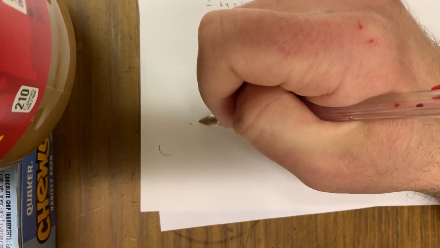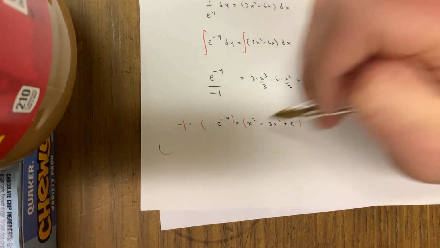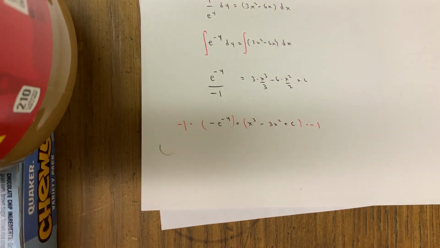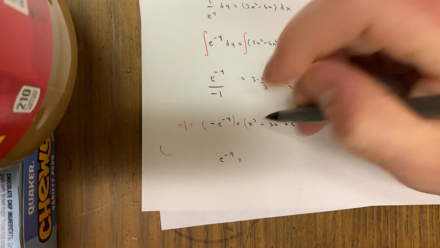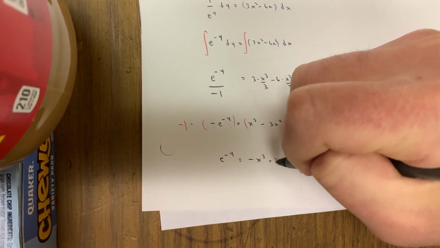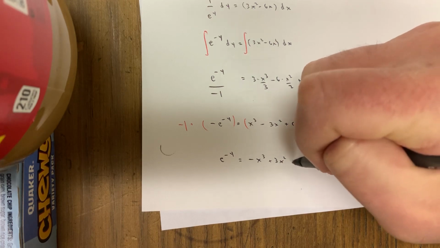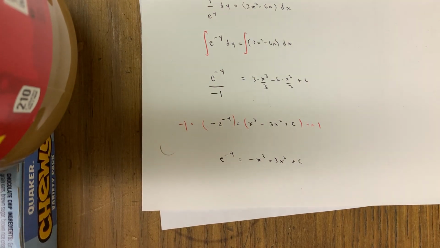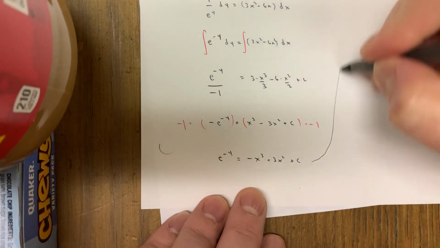So I'll multiply by negative 1 on the left and on the right. Okay, and that's going to give me e to the negative y is equal to negative x cubed plus 3x squared plus c. Remember, negative 1 times c is just another c. You could use a negative c there. You could try it that way. It still works, but it starts to get a little bit crunchy. Then I'll move this up here.